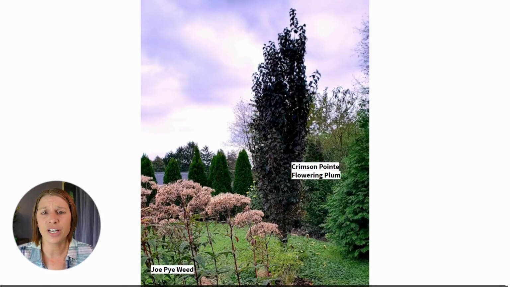Here's a very, very narrow vertical flowering plum tree with a mostly vase-shaped stand of Joe Pye weed. The forms are contrasting, and also the colors are contrasting, with the light versus the dark.